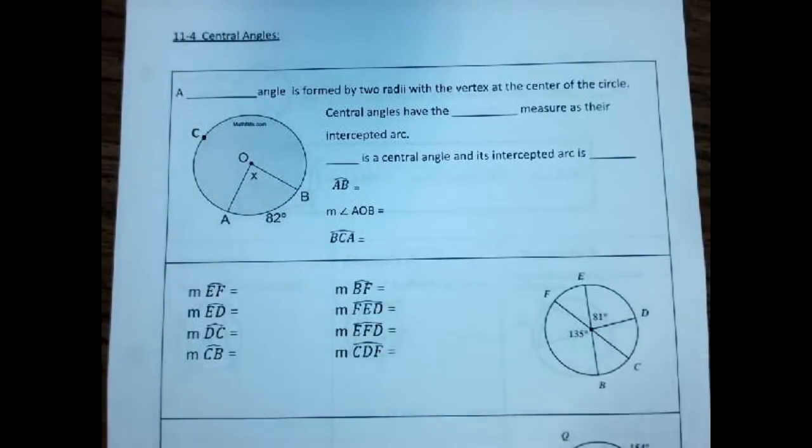Okay, we're going to start talking about angles and arcs, and that's what most of our next sections are going to be on, angles and arcs. And we're going to start with central angles, and we talked about these when we did the sectors and the arc length back a couple of units ago.